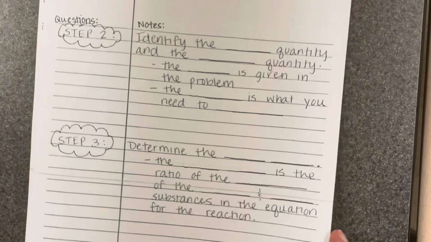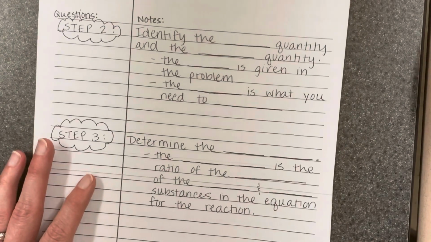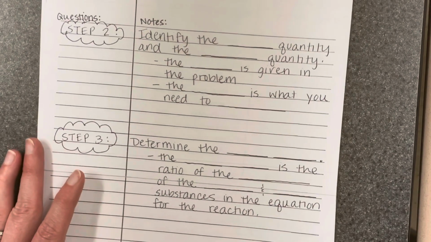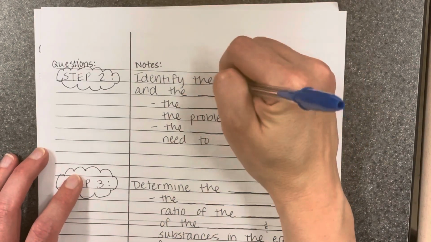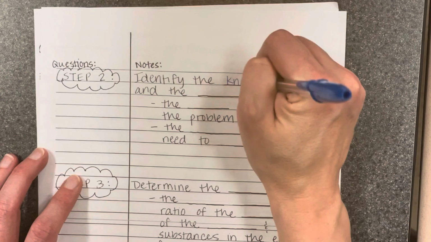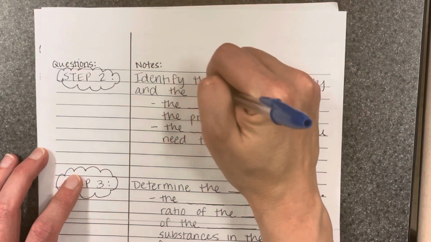Okay, so then let's think about the next step in solving a problem like this. Once I have that equation written, I need to go back to my problem, and I need to identify the known quantity that I'm starting with and the wanted quantity.